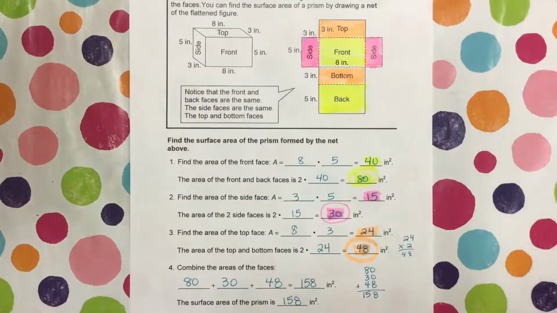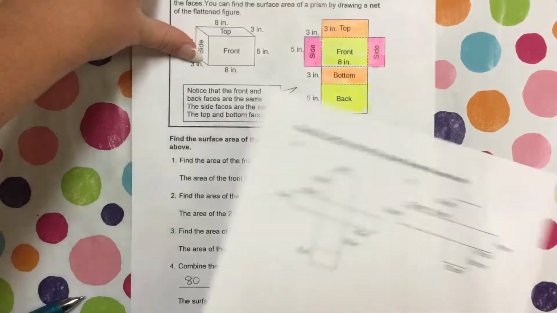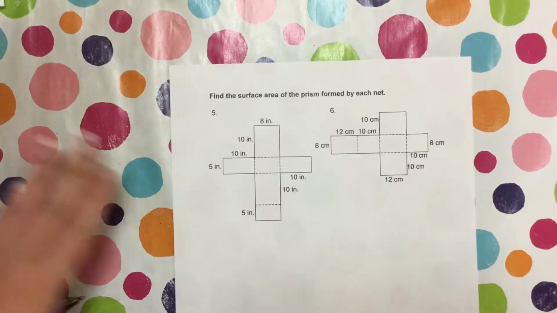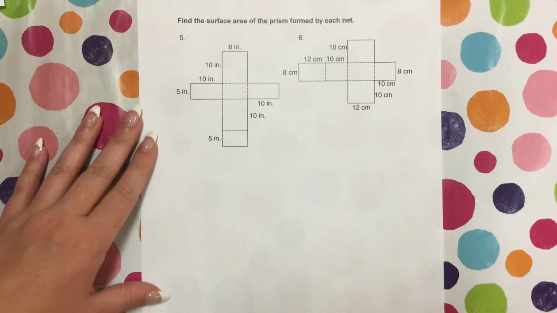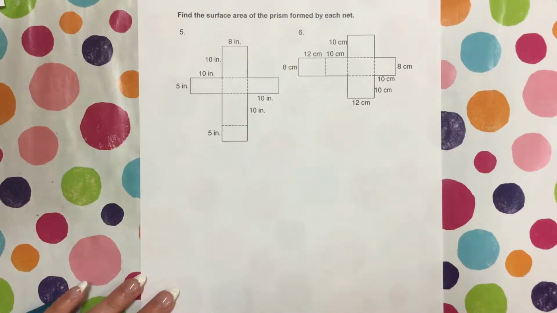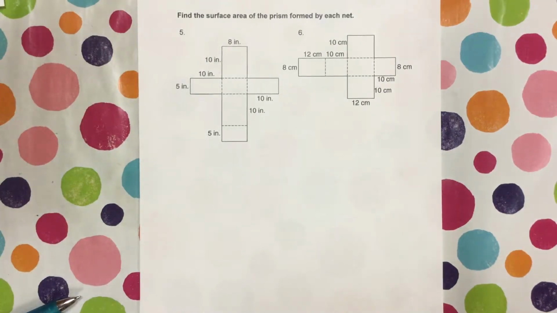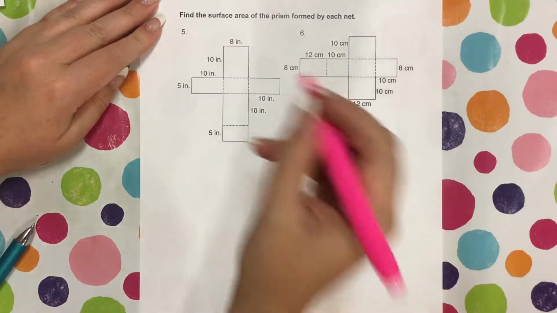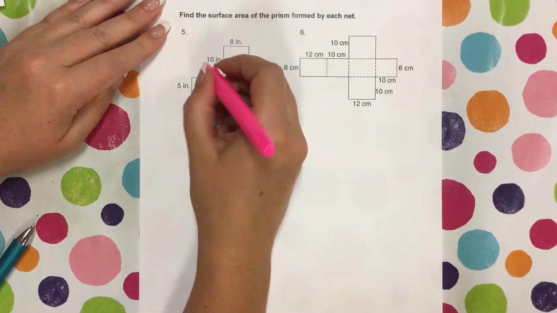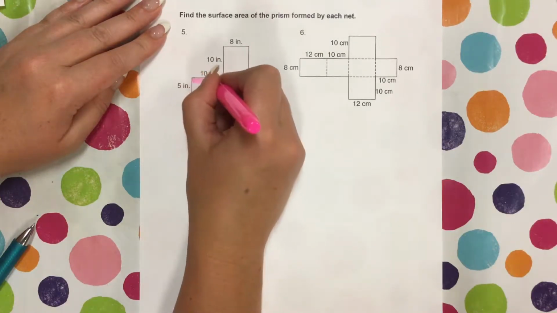So that's how you determine the surface area. So we're going to go ahead and practice this. We're going to find the surface area formed by each net. So first, we're going to find the area of this side right here.